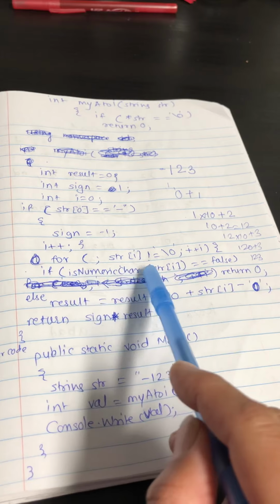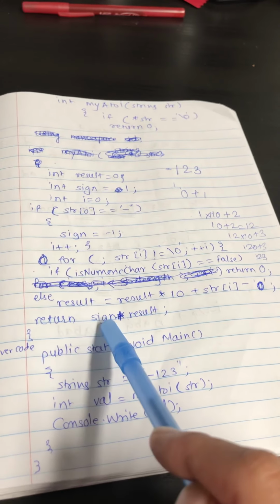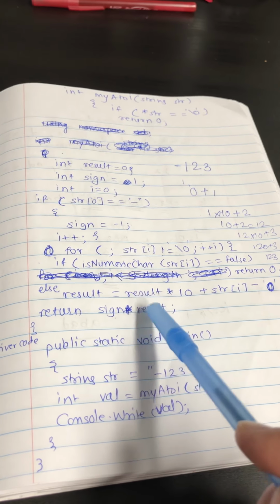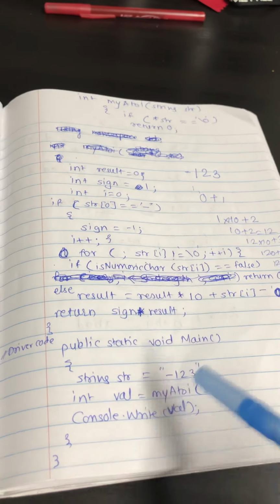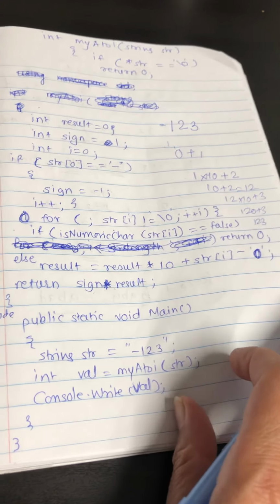Since this is the end of the string, we will come out of this loop, and then sign times result will be returned, which is -1 times 123. So -123 is the value which is printed with this statement. And the time complexity is order of n, since we are going through each and every character once with this for loop, and n is the number of characters in that string.